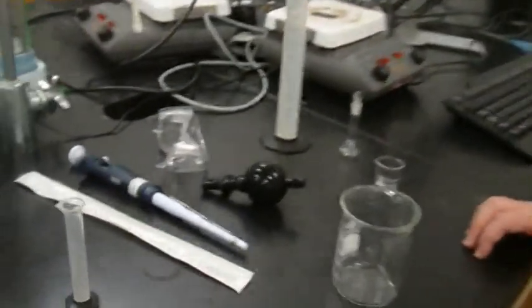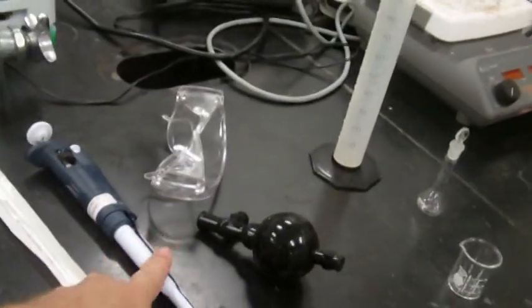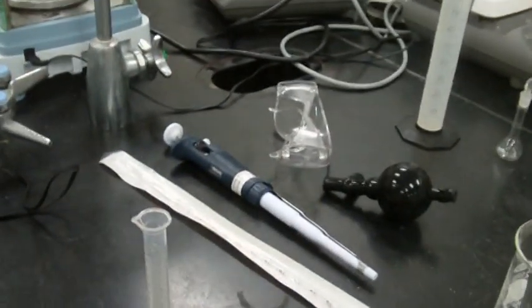So I noticed that you chose this one. Why did you choose that one? Because it delivers a very precise 1 milliliter. And because it's mandatory, right? Mandatory. For this lab, we have to get experience with our micropipette.